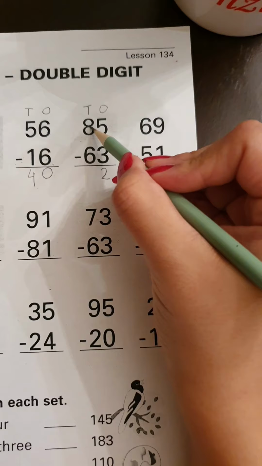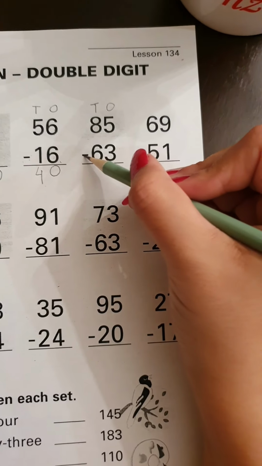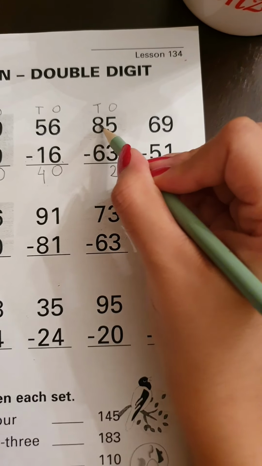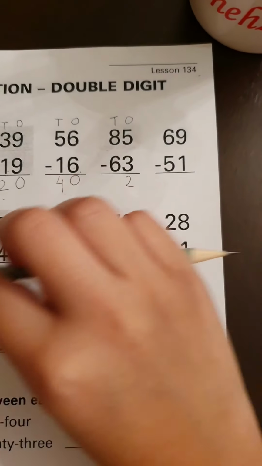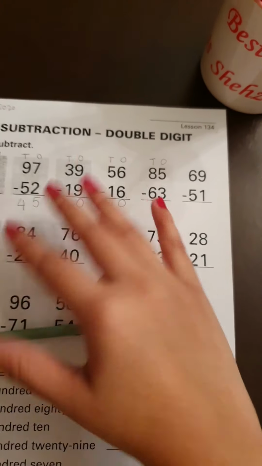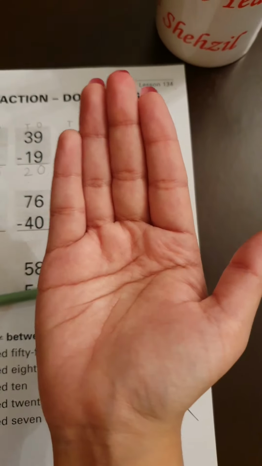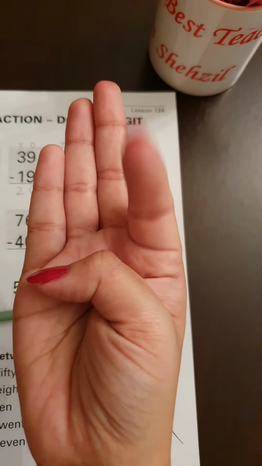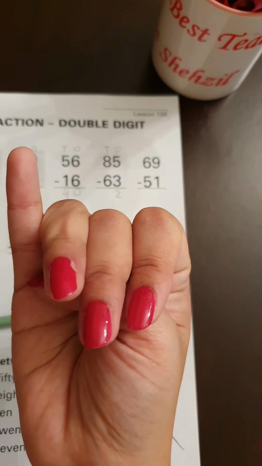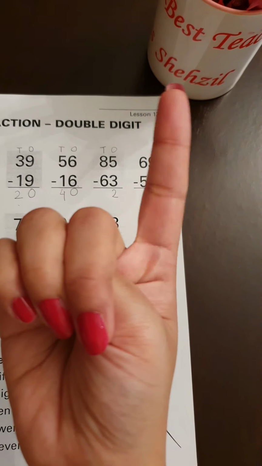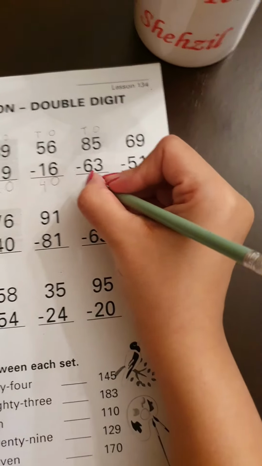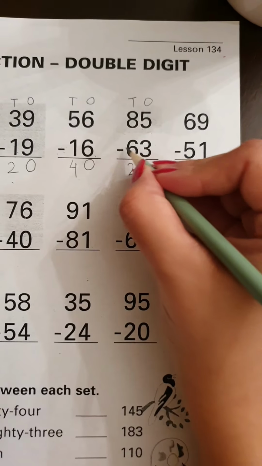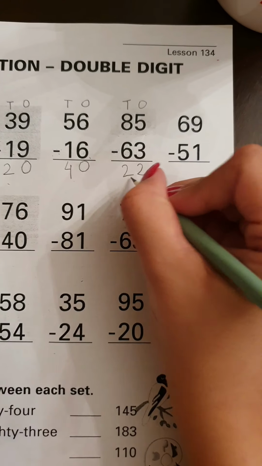Then I will look at the tens column. 8 minus 6. So 8 goes in my mind since it's the bigger number and I will take 6 fingers out and count backwards from 8. So I have 7, 6, 5, 4, 3 and 2. So 85 minus 63 is equal to 22.